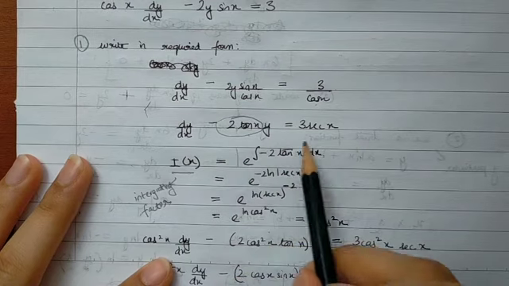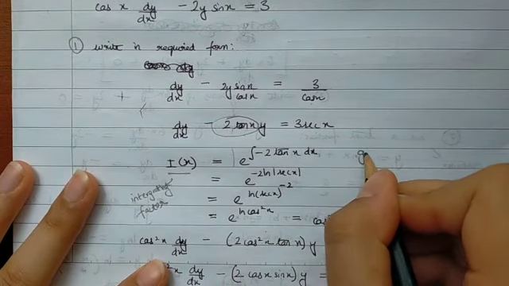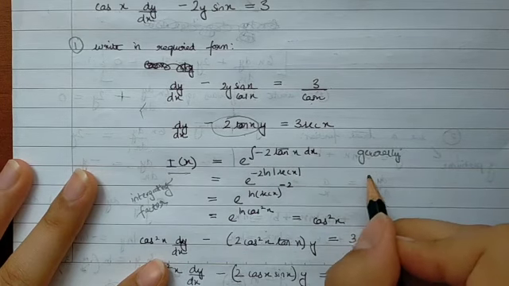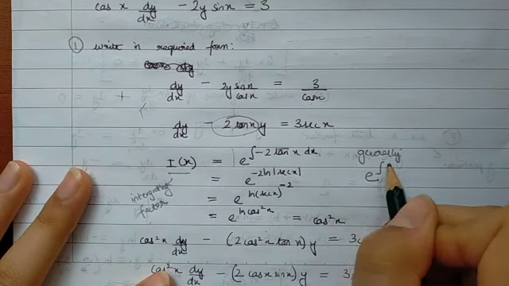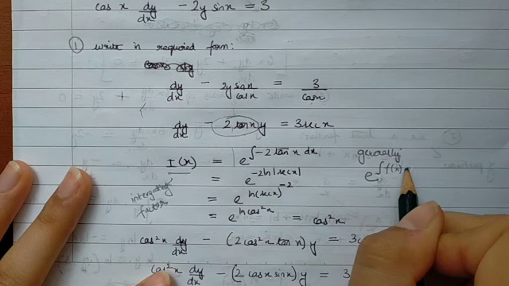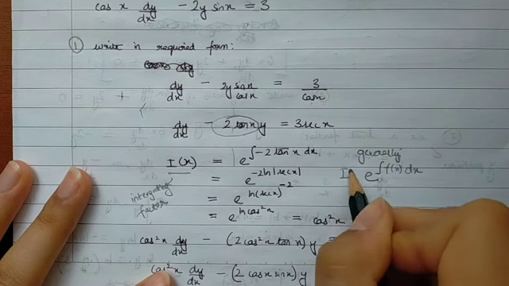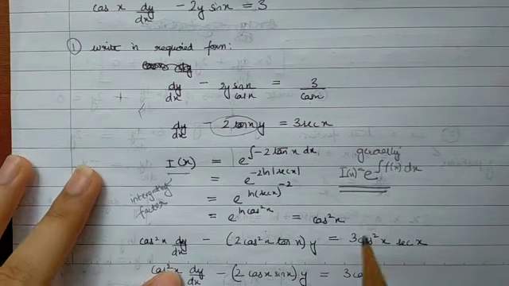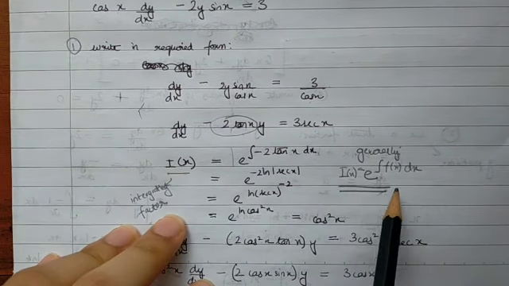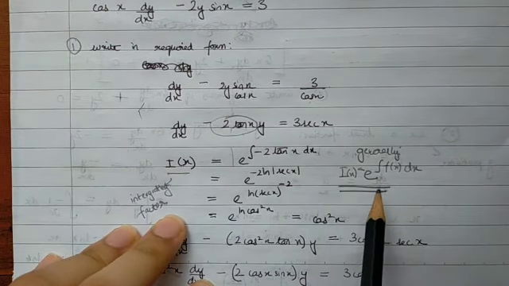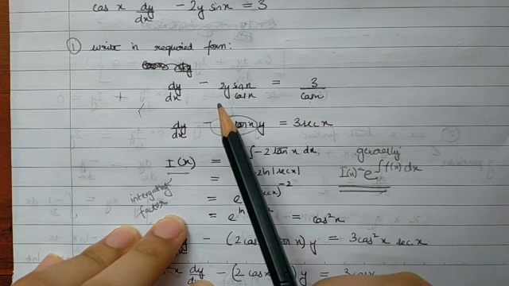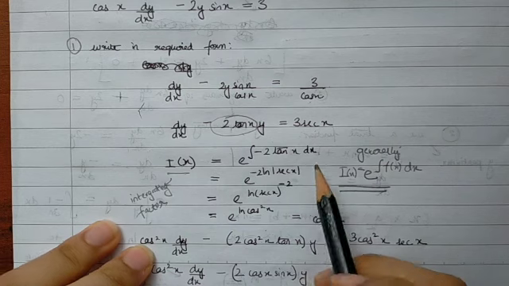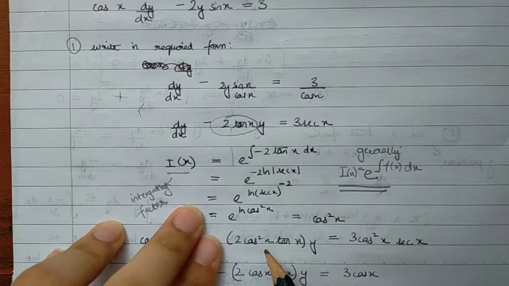So generally, the integrating factor can be calculated as e to the integral of f of x dx. This is how you find the integrating factor, and it is useful because we use it in the differential equation to solve it. We will go into that deeper as we look into this example.